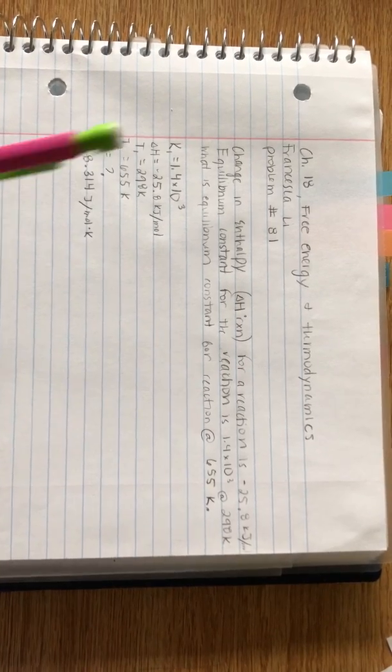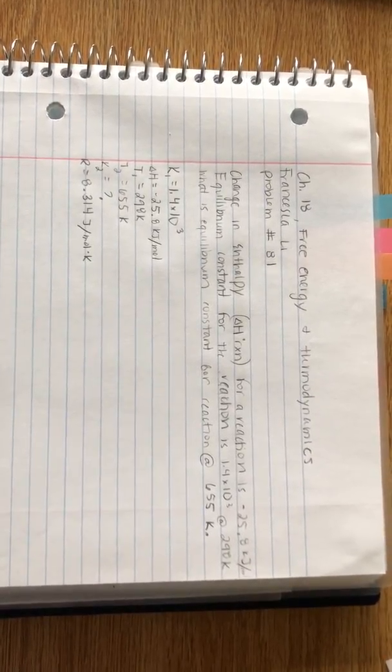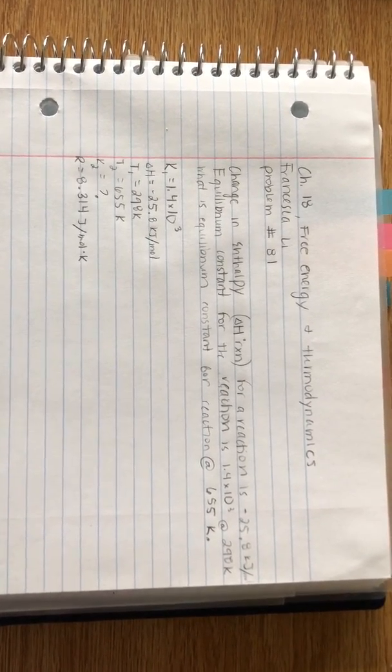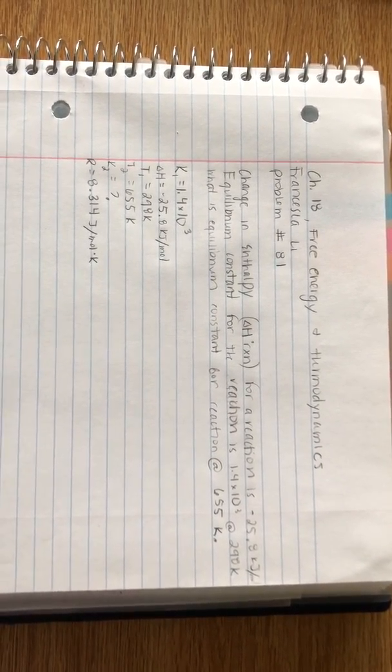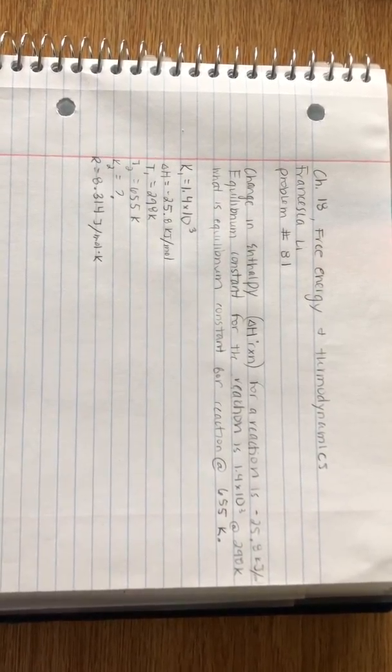Hello, today we're going to be doing chapter 18, problem number 81. The question is, the change in enthalpy for a reaction is negative 25.8 kilojoules per mole. The equilibrium constant for the reaction is 1.4 times 10 to the third at 298 Kelvin. What is the equilibrium constant for the reaction at 655 Kelvin?